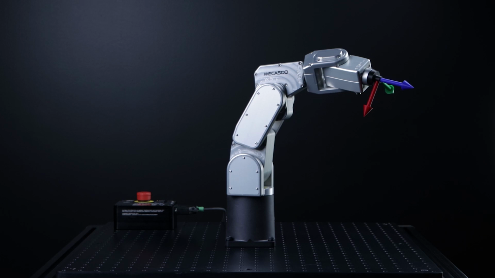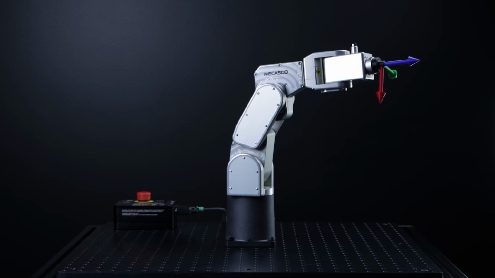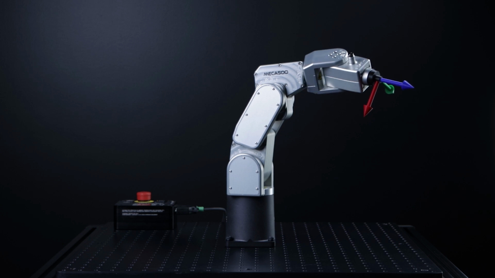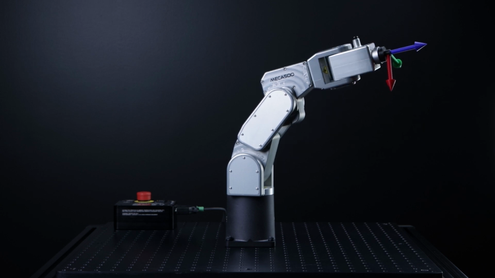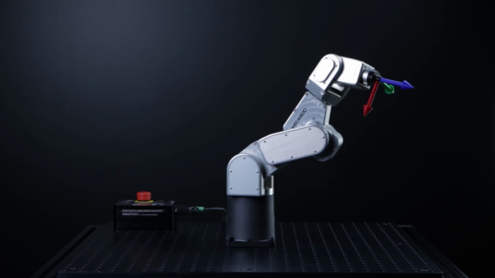The concept of robot configurations is slightly more advanced, but very important to understand, especially once the robot goes into production. But here we aren't talking about configurations like speed or acceleration. We're talking about kinematic configurations.